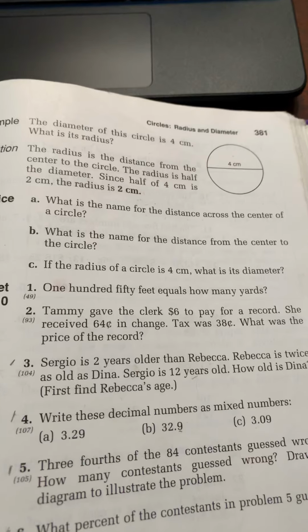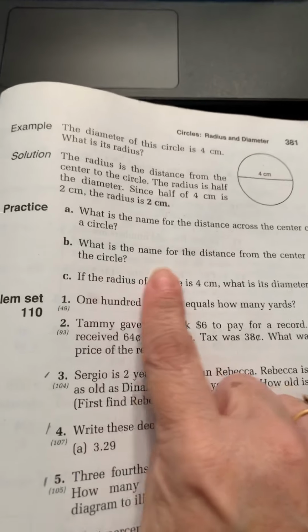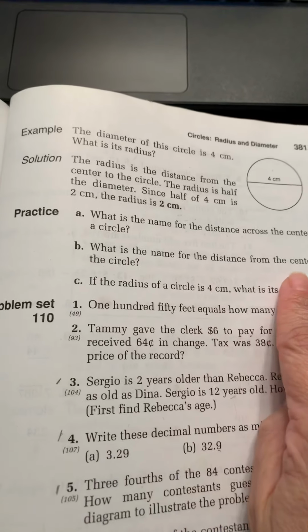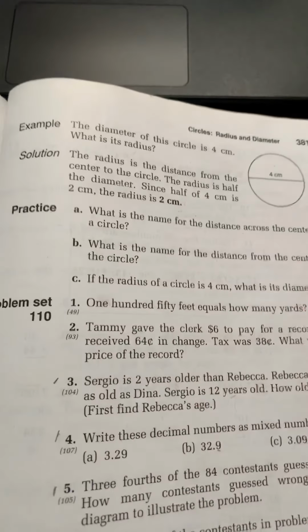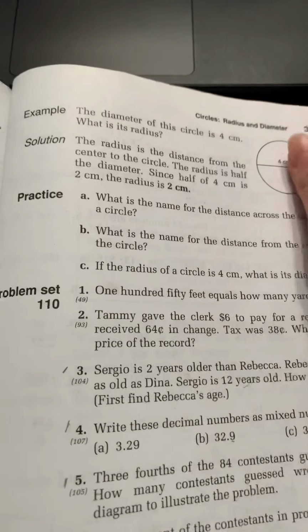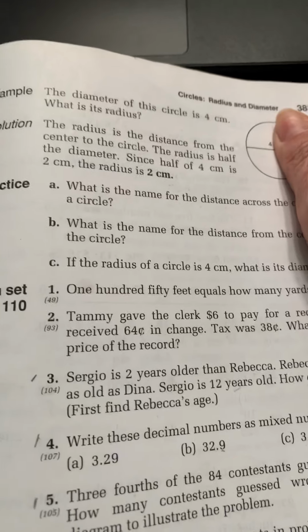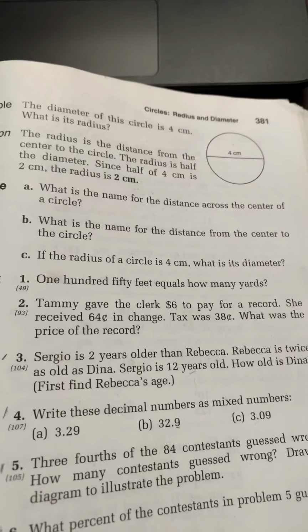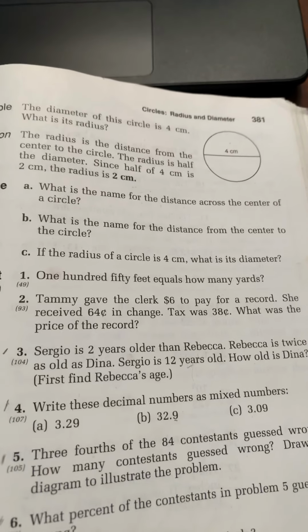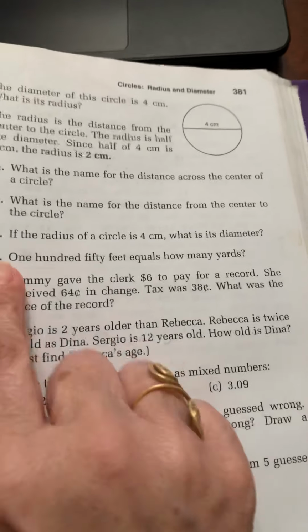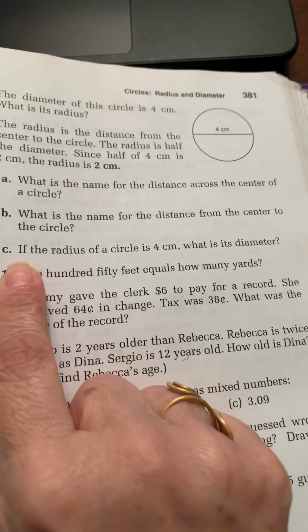Diameter. Okay, then what is the name for the distance from the center to the edge of the circle? So let's say we had this just from the center, that is the radius. And then C is kind of like the problem I was giving you a second ago.